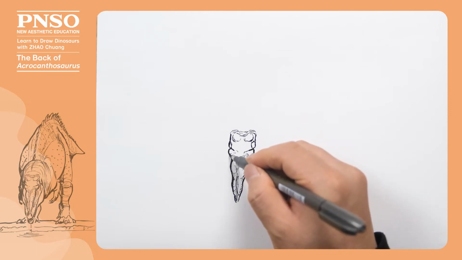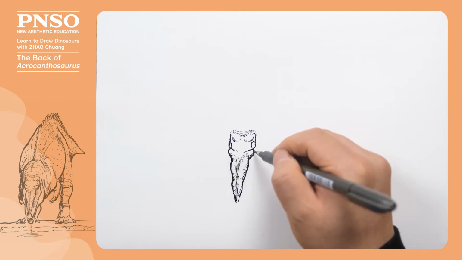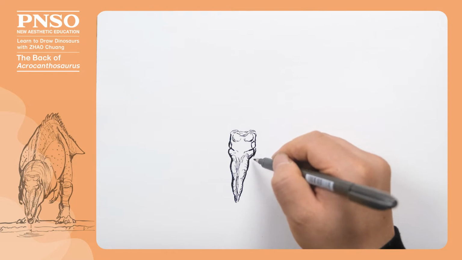Now let's draw its eyes. From this angle, it is hard to see them, so we can slightly show them in this position.